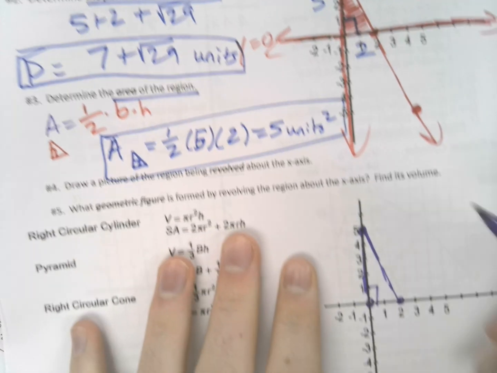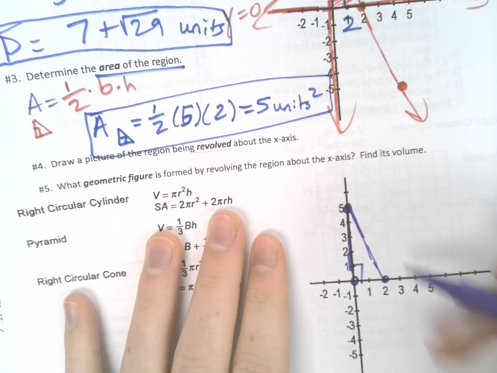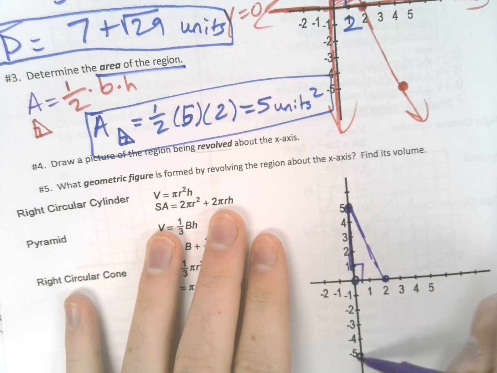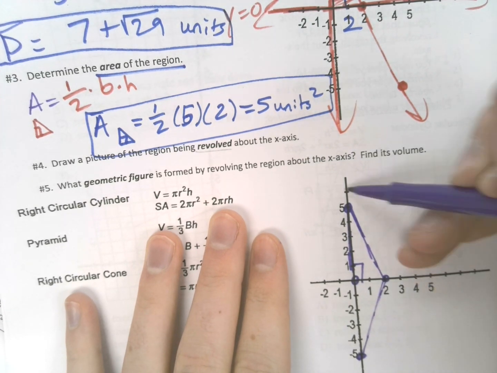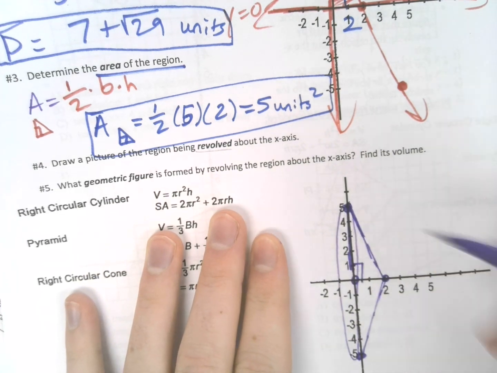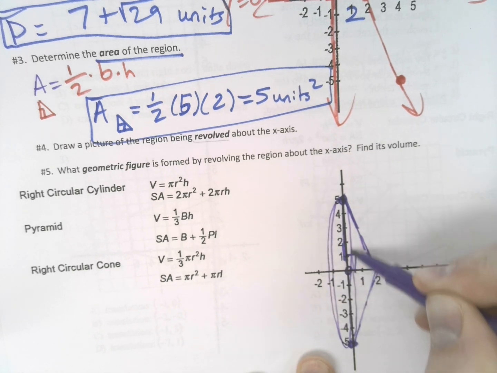So watch what happens, guys. If you were to flip this triangle around and around and around in a circle, watch what kind of shape this makes. Well, it would flip over to here, and wouldn't you be rotating it like this? It would actually become a, what kind of shape is this, guys?